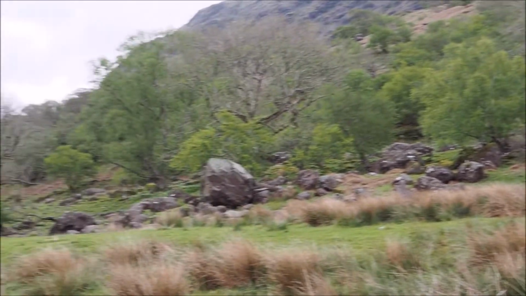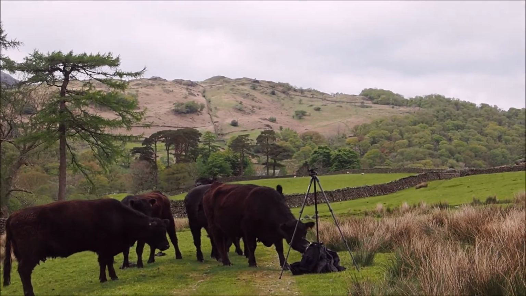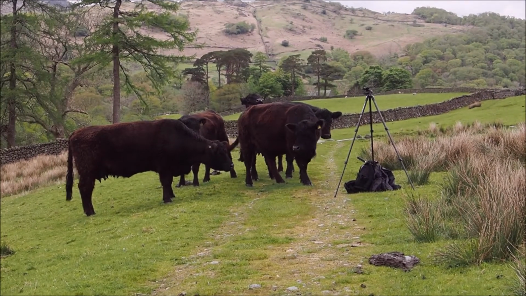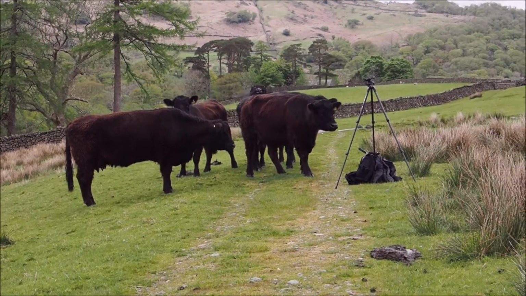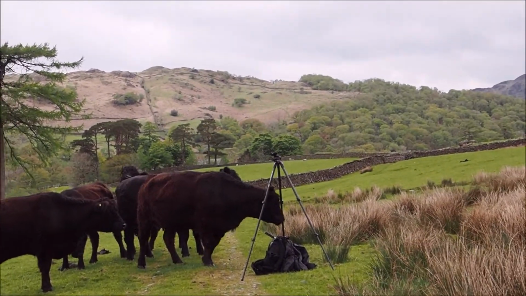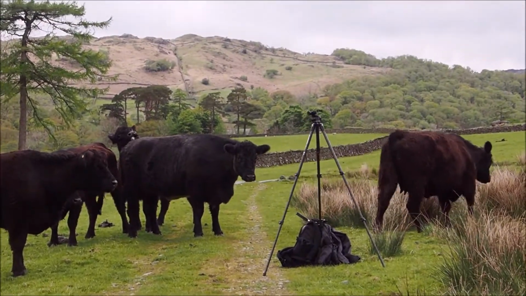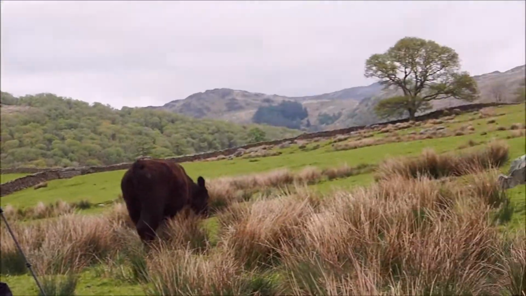I'm just going to pan the camera around slightly to show you that. Where are they? There they are. There is nothing of interest in my camera bag, young cows. Hopefully they'll naff off as I get close to them.